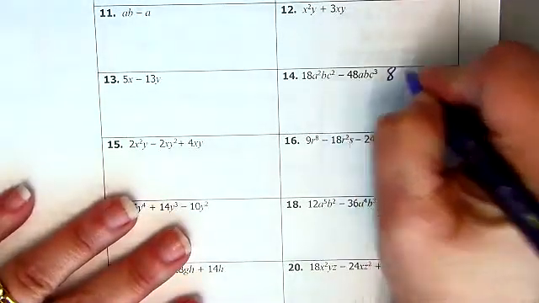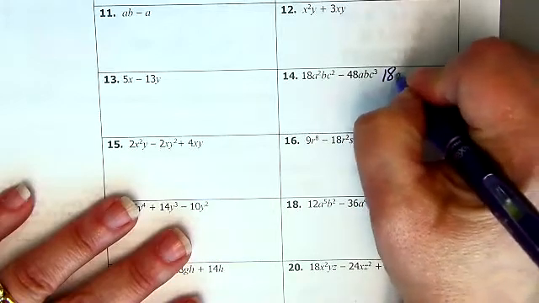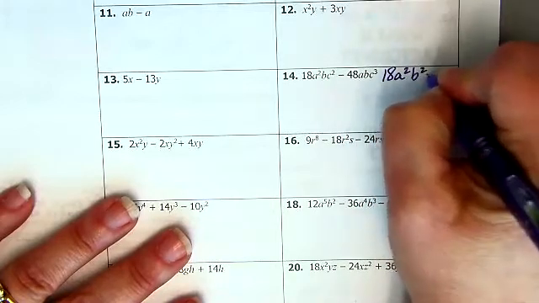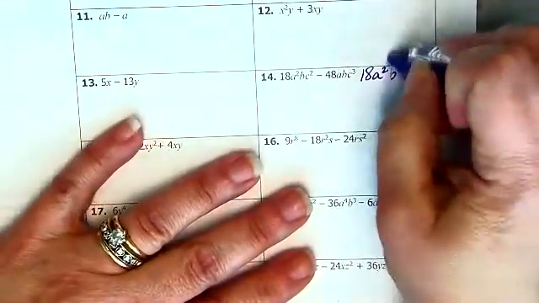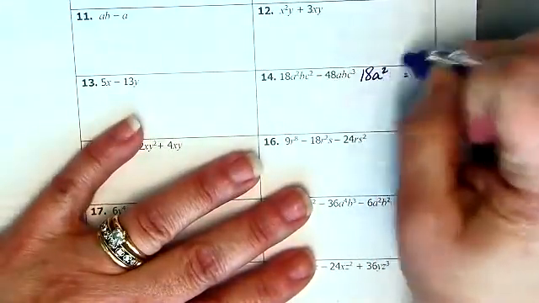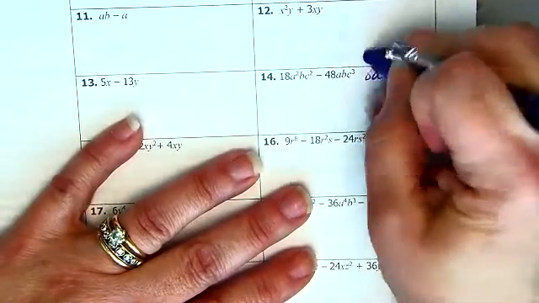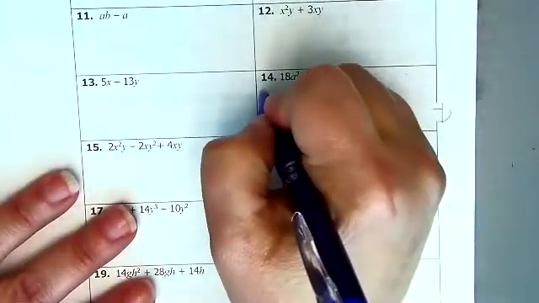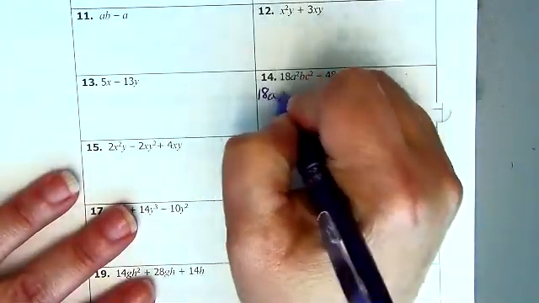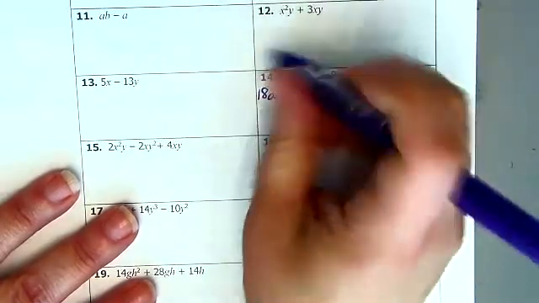So I'm going to write my prime factorizations. Here, I'm going to write that below. Okay, so I have 18 a squared b, it's just b, c squared.